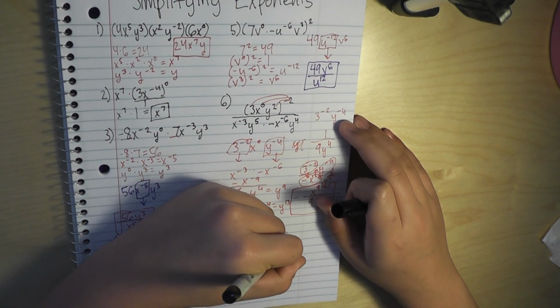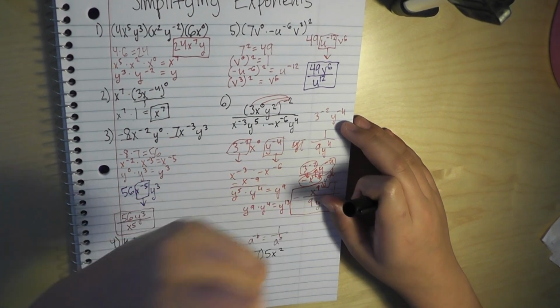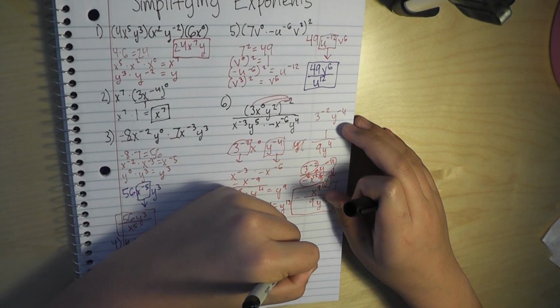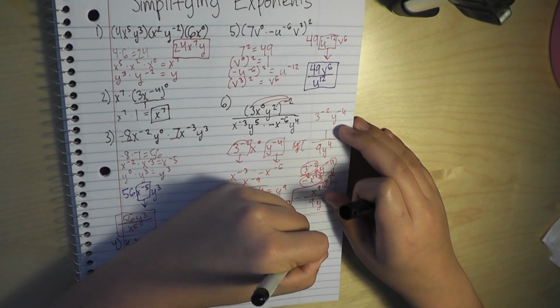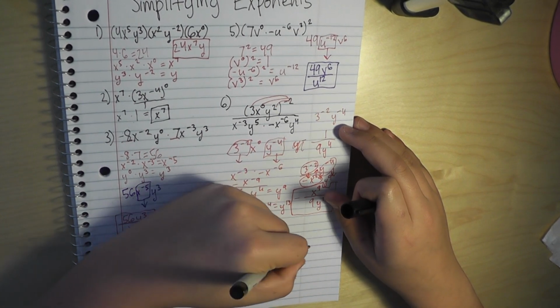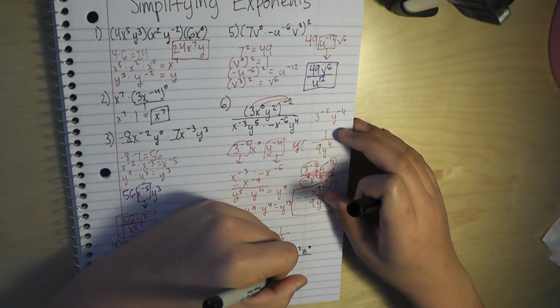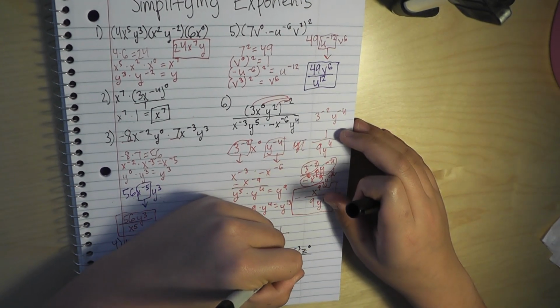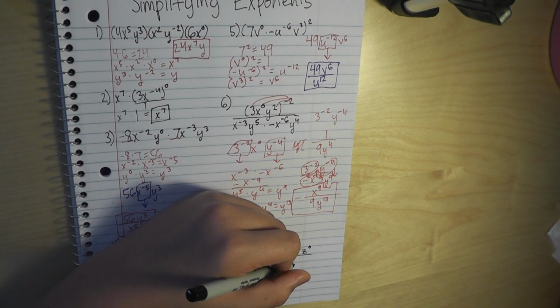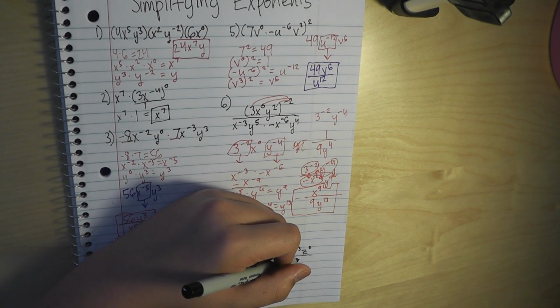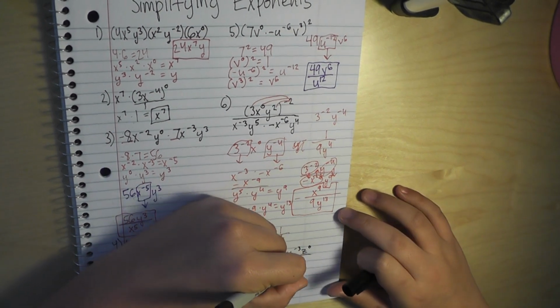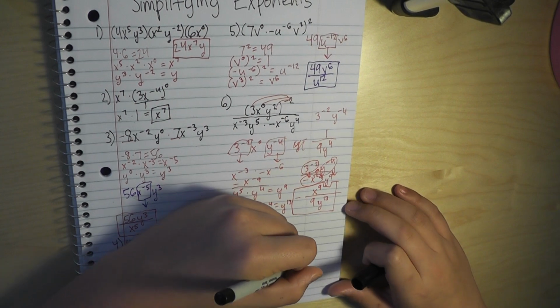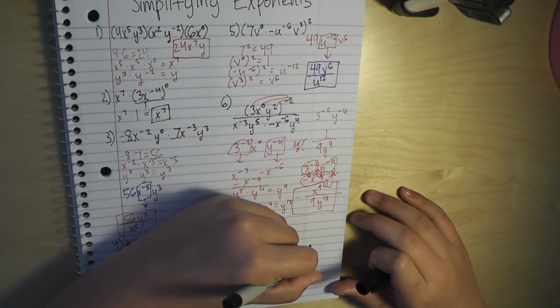Let's do 5x squared y to the negative 3 and then z to the power of 0 over 2x cubed y squared times z squared.